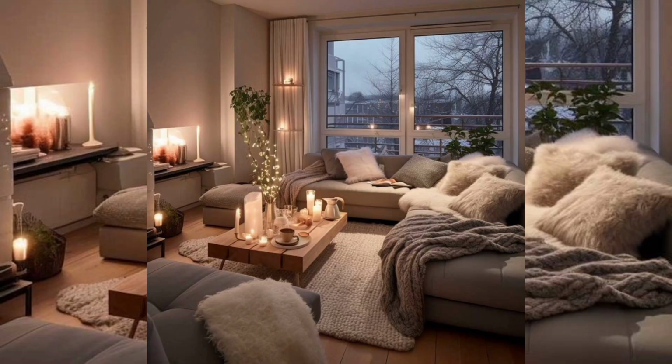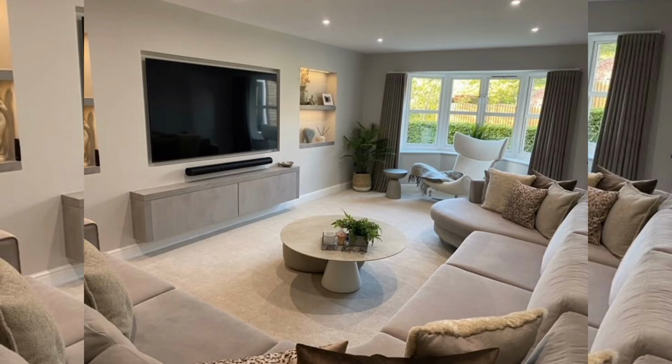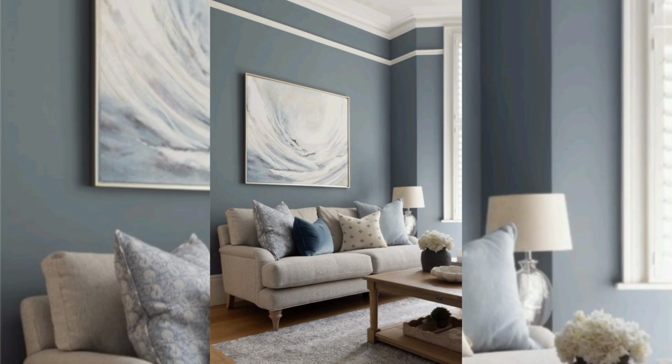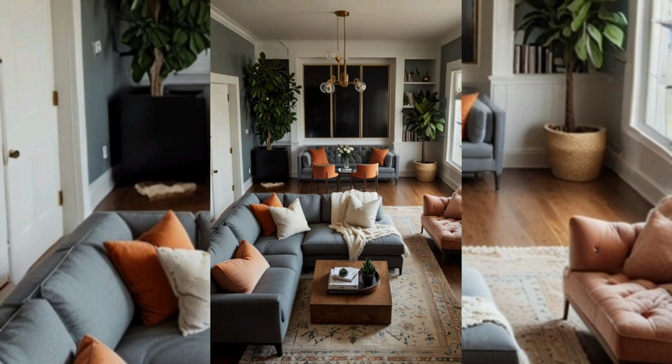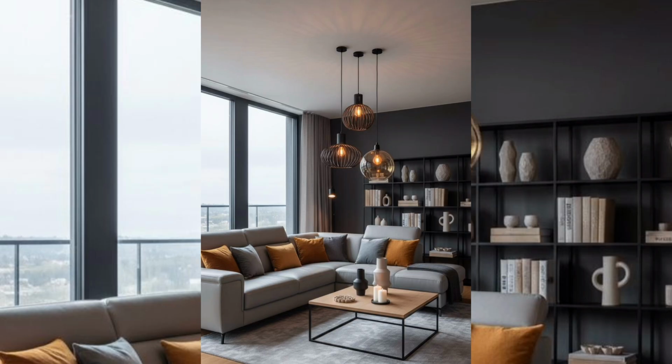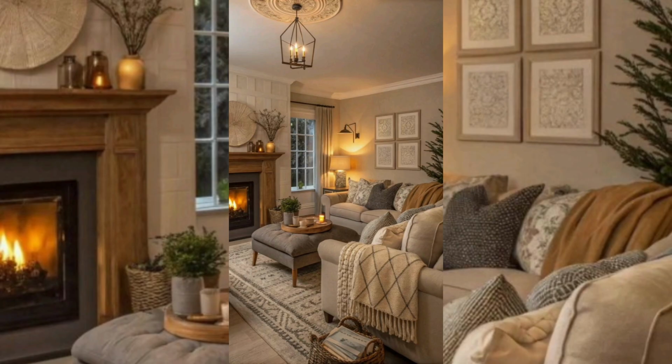Consider a small sofa and accent chair in the center that create the illusion of sophistication.